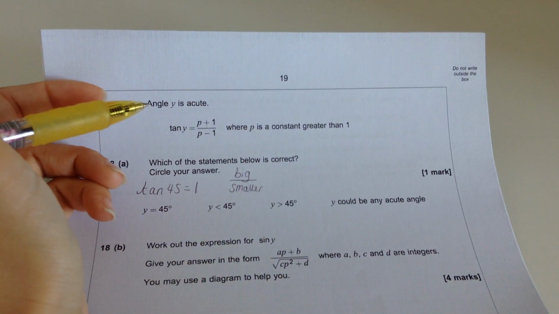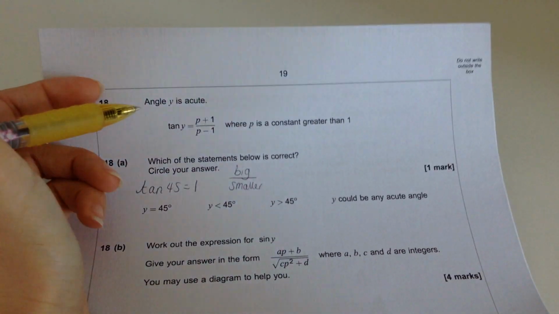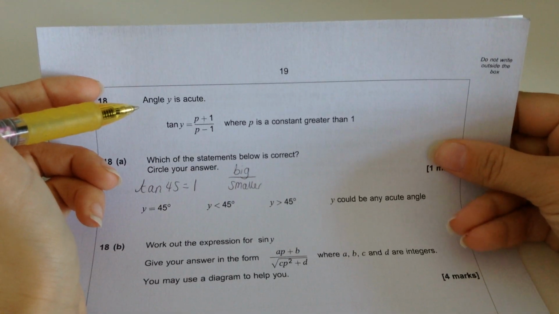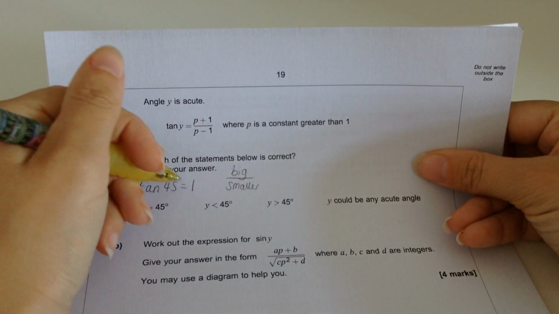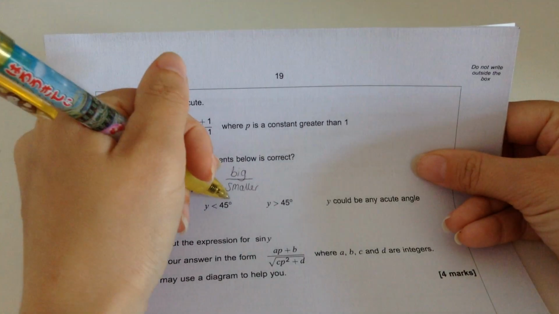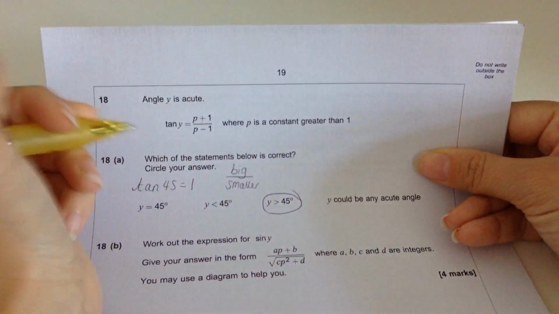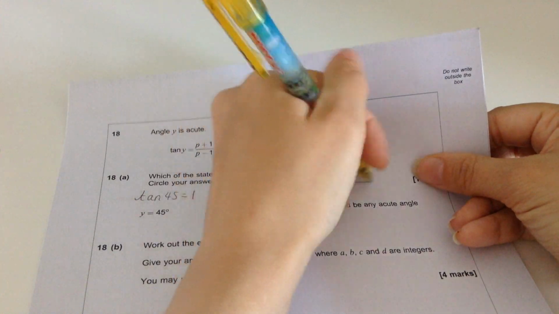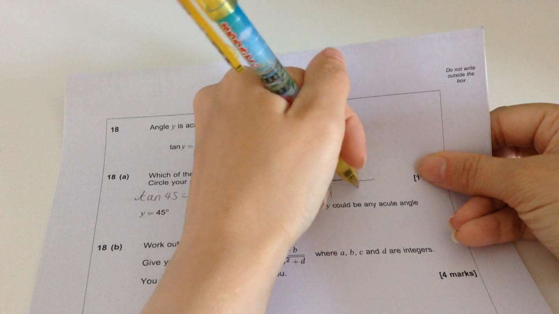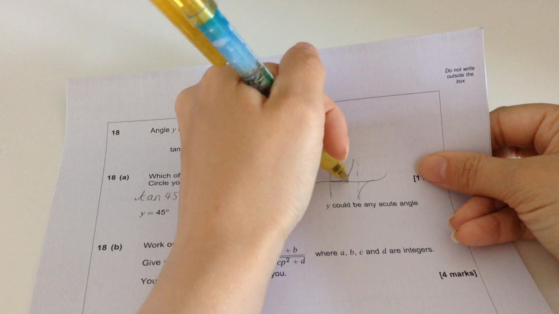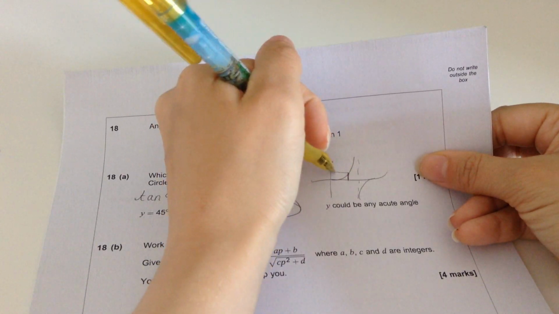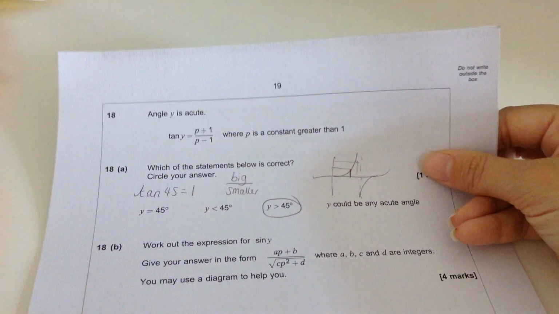A bigger number divided by a smaller number is going to be bigger than 1. If it's bigger than 1, that means it's going to be bigger than 45, because the tan graph goes like that. If 45 is there, then bigger than 1 would be bigger than 45.